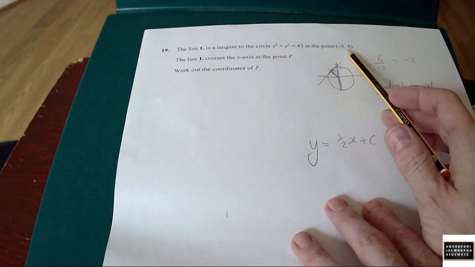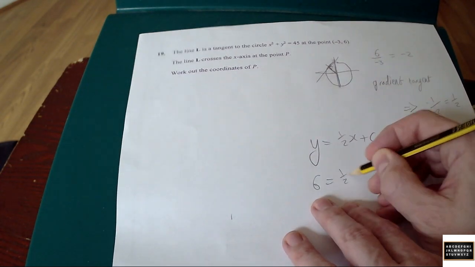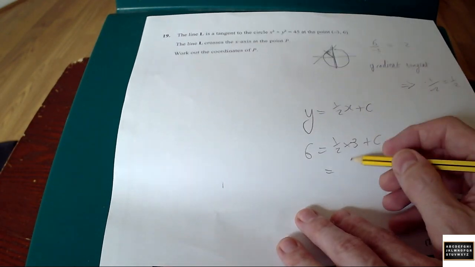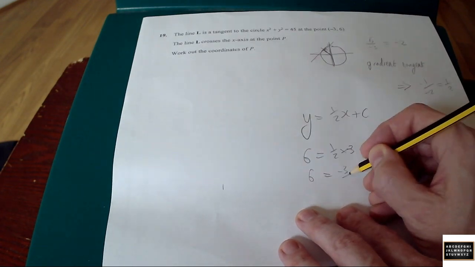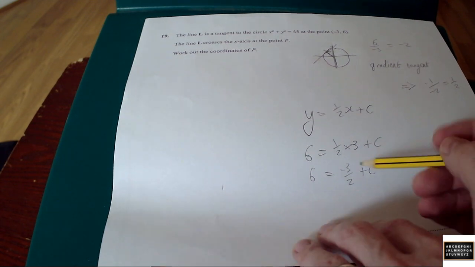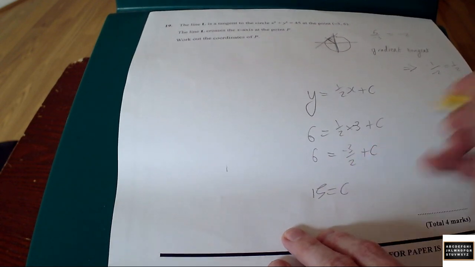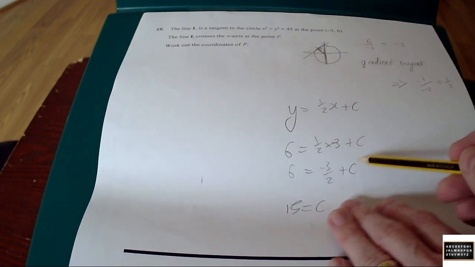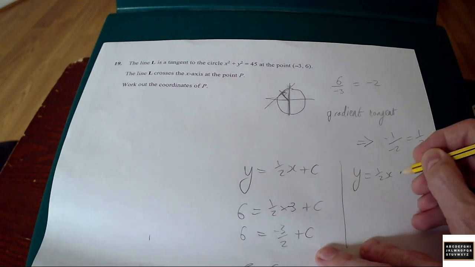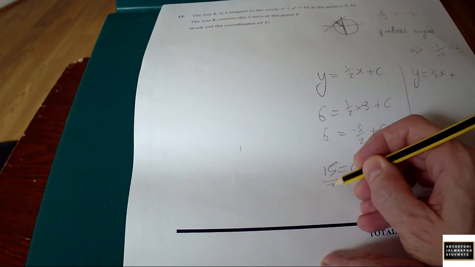Now I've been given a point it goes through, -3,6, so I'm going to use that point. So put in 6, put in the half, put in the -3, put in the c, and then you've got 6 equals -3 over 2 plus c to find out what my c is going to be. And if you work out what that is, tapping it in, you get 15 over 2. So 15 over 2 is my intercept. That's really quite straightforward, which means my equation of the line is y equals half x plus 15 over 2.